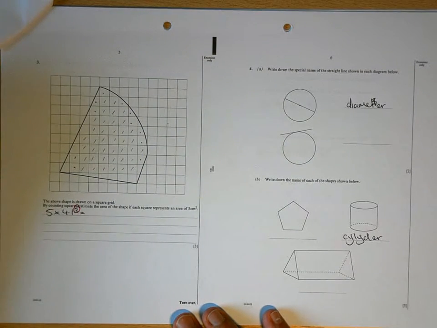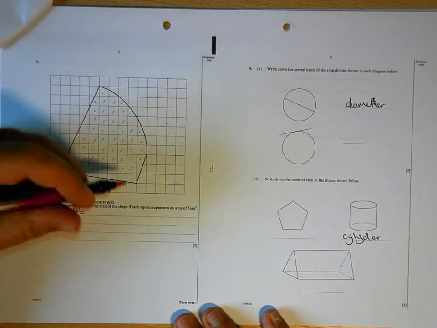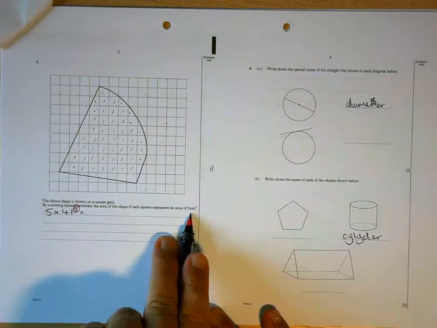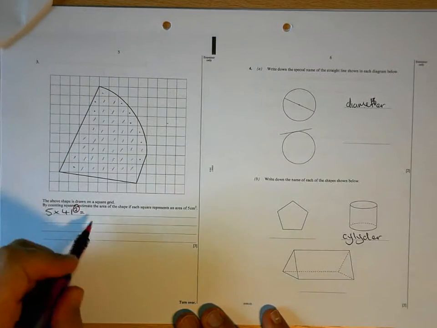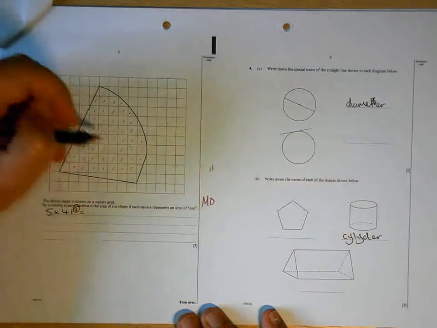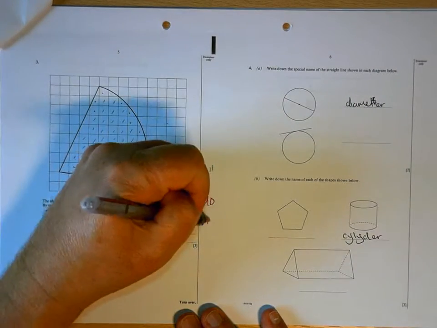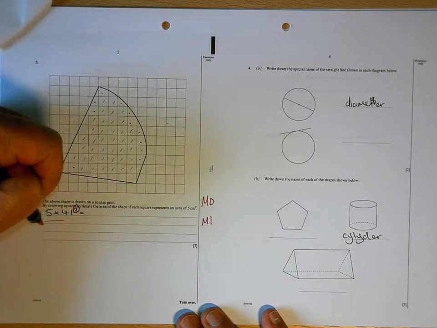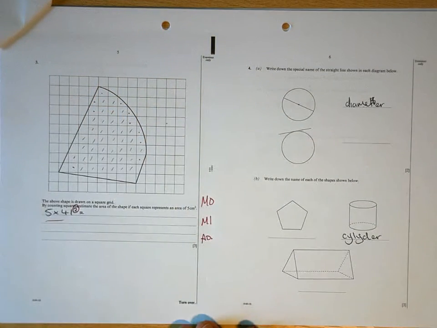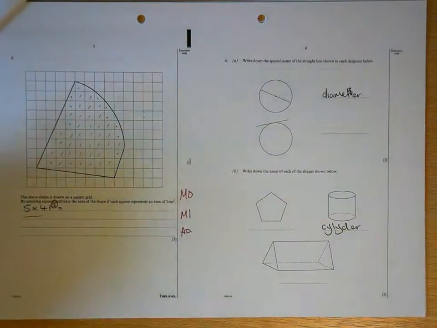You don't put a little square like that, but you have recognized that however many squares you've got, you're going to multiply by 5 because each square covers an area of 5. But you haven't written me down an answer. So you're going to lose the mark for the counting of the squares. I'm going to give you a mark for the maths that you're going to try and do, but you haven't written down an answer. So I can only give you 1 mark there out of the 3.